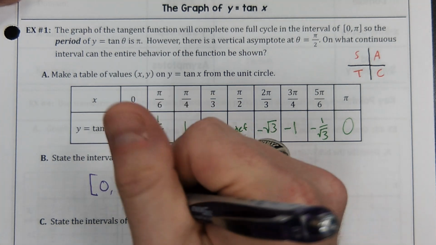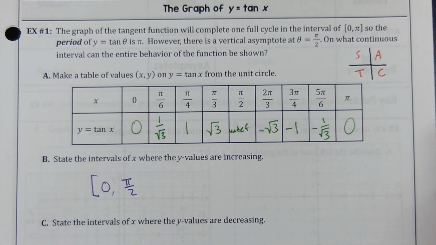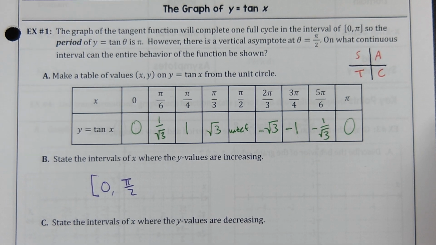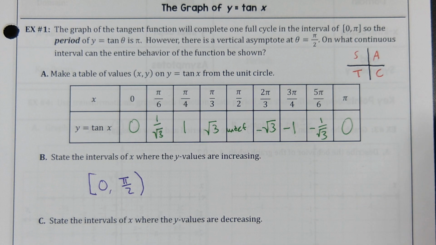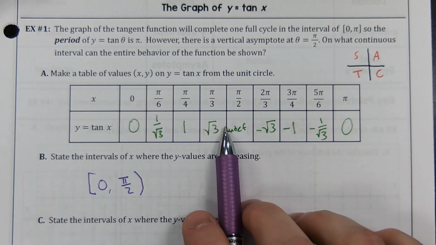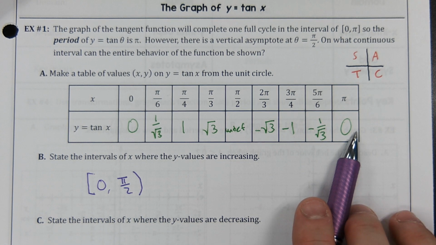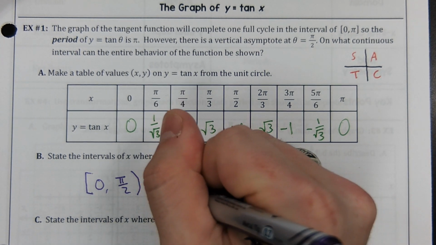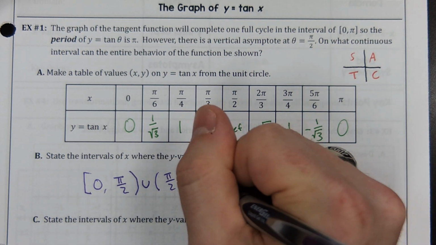But undefined is a place where the graph doesn't exist. It's a discontinuity. So I can't put a bracket on it because the graph doesn't exist there. But if you look just past it, look at this. It's increasing again, all the way up to pi.